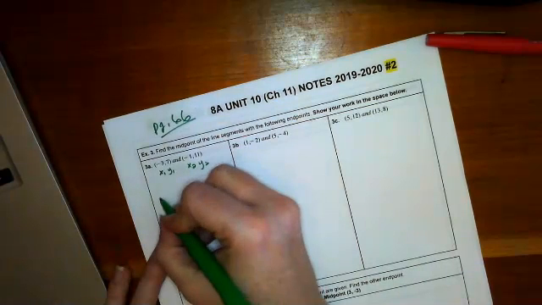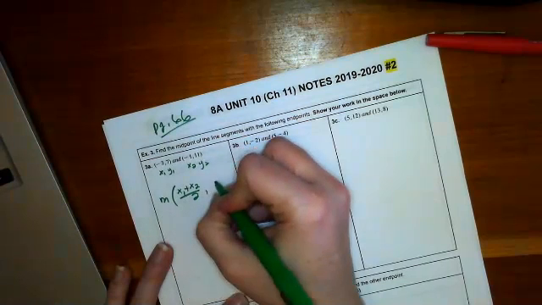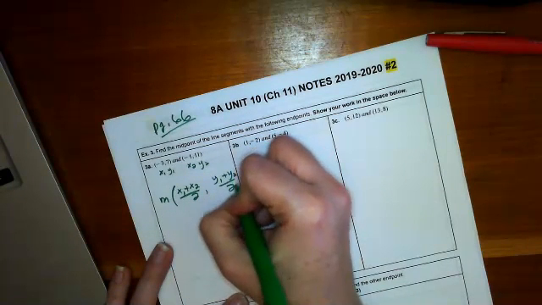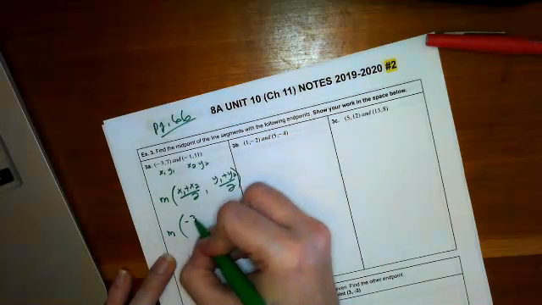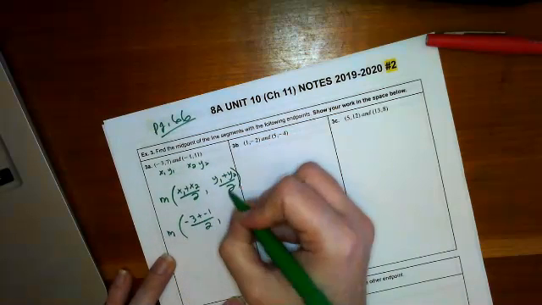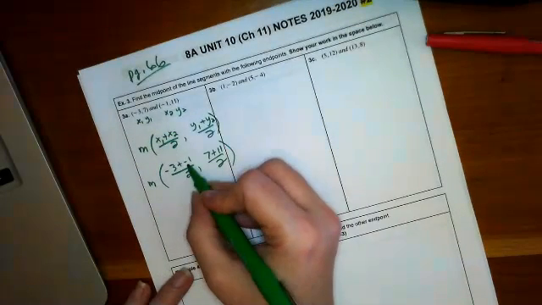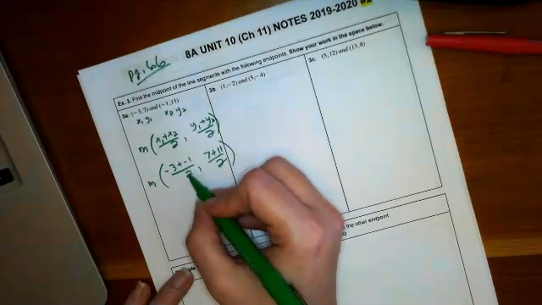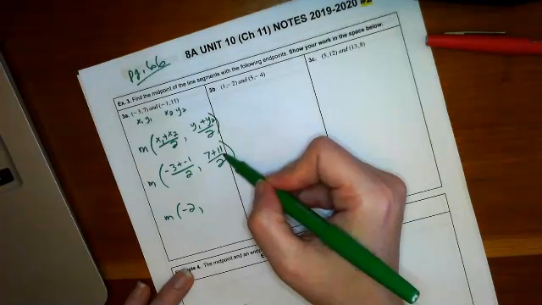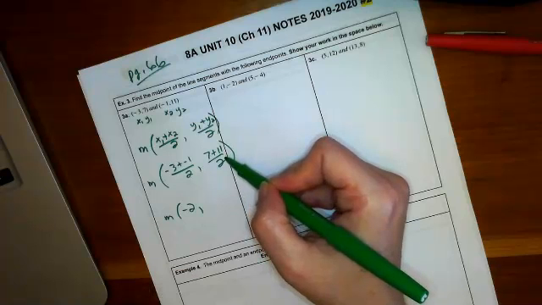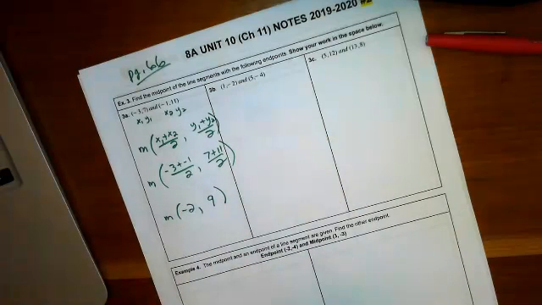Okay, super easy. Midpoint is going to be x1 plus x2 over 2, and then we've got y1 plus y2 over 2. Just finding the averages of each point. So M is going to be negative 3 plus negative 1 over 2, and the y value is going to be 7 plus 11 over 2. Negative 3 plus negative 1 is negative 4. Negative 4 divided by 2 is negative 2. 7 plus 11 is 18. 18 divided by 2, 9. There's your midpoint, negative 2, 9. Okay?